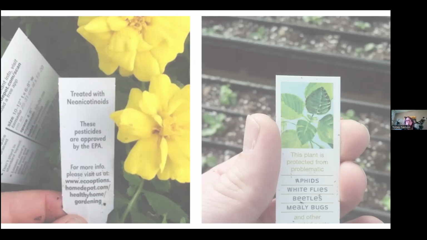Another operation that's really good is F and B, like flying and bug, F and B. I don't know that they're really labeled, but you should be able to ask the buyer at your local garden center if they carry either of those growers. And if so, support those growers and tell your garden center that you appreciate that they are intentionally stocking plants that are sprayed less. So that's good feedback for your garden centers.